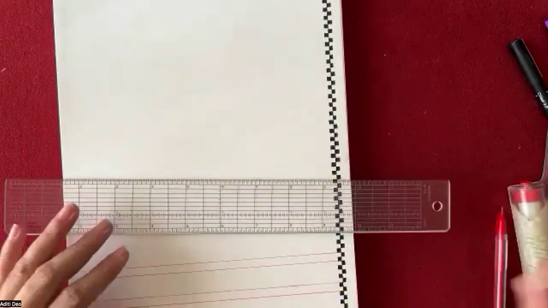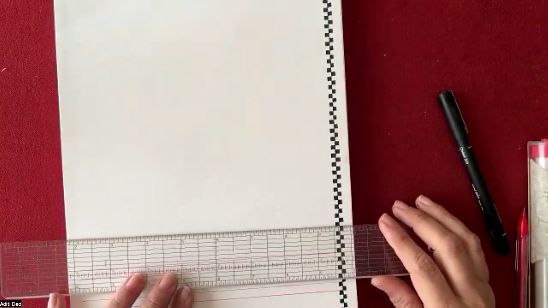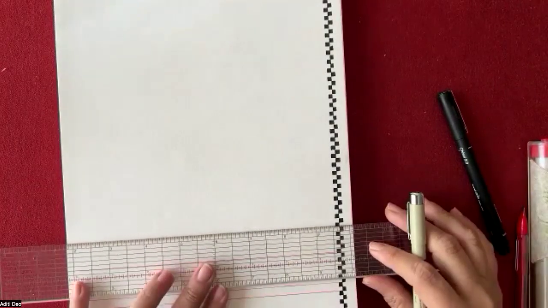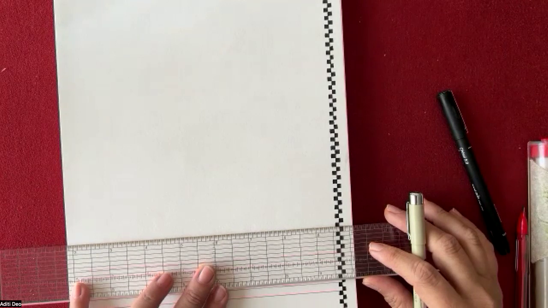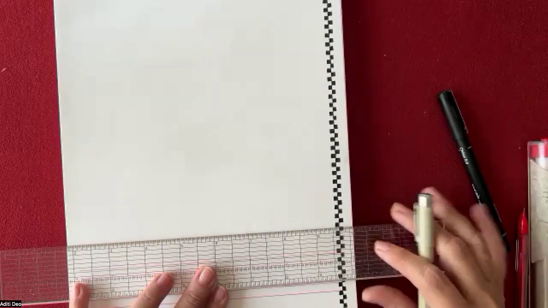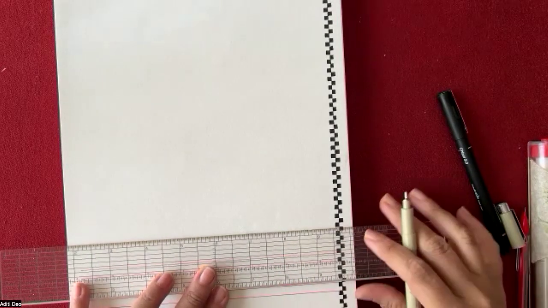Yeah, so 3 mm lines apart, which is the same measurement as my scale. So all I need is to maintain this parallel and I'll be able to draw lines much quicker. So even if they aren't accurate, at least I can use this as a guide.